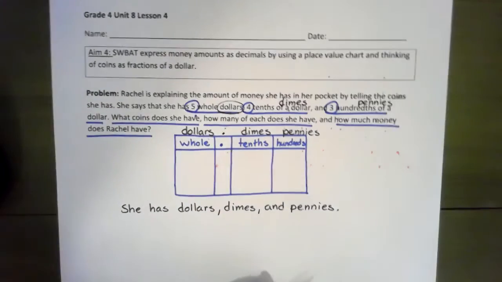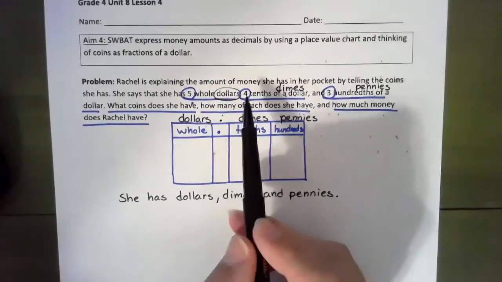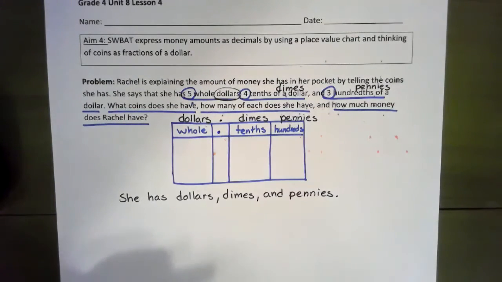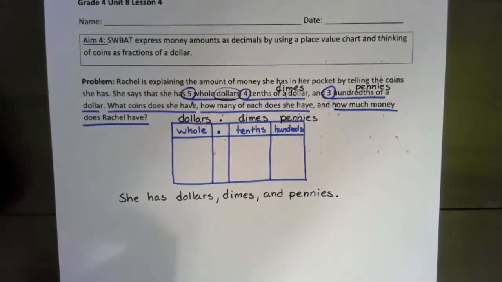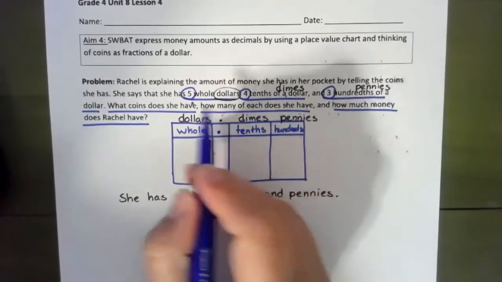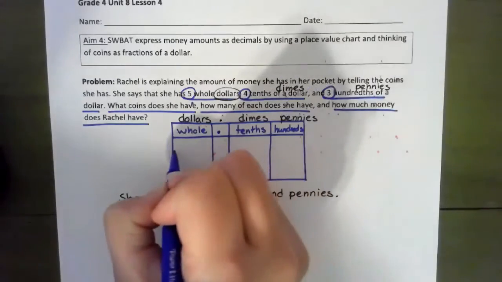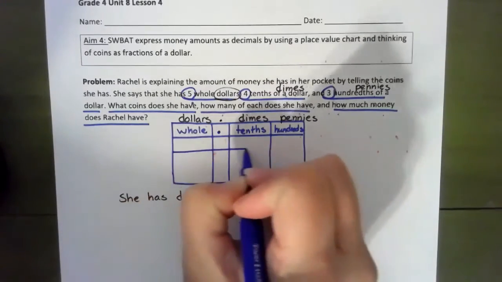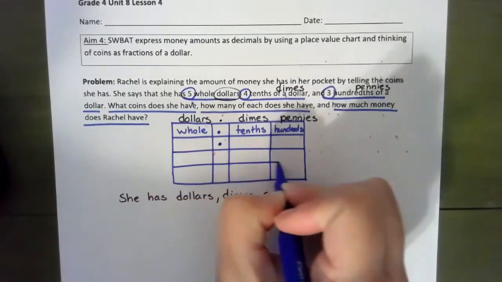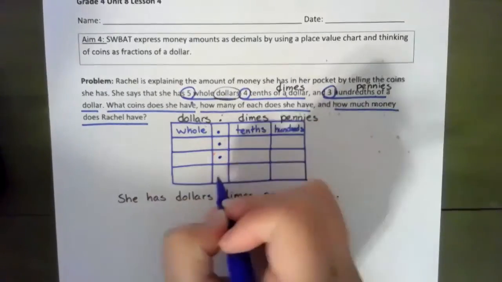Great job. The next question says, how many of each does she have? We can look at the problem to determine that. We can also fill in our place value chart. Let's go ahead and finish our place value chart to determine how much of each she has. We're going to be looking at dollars, dimes, and pennies.